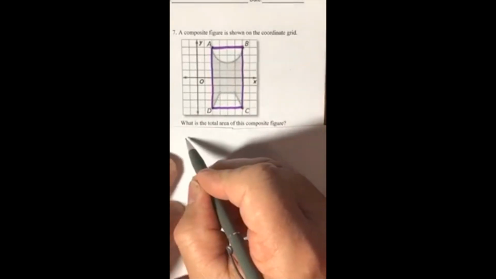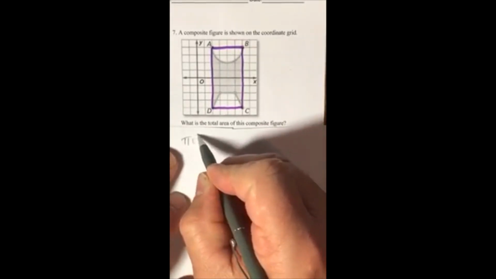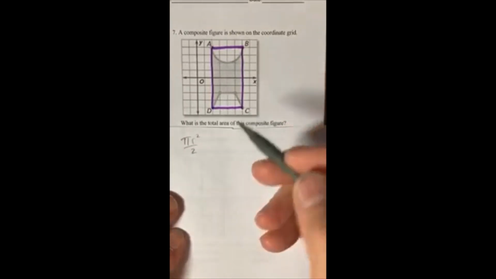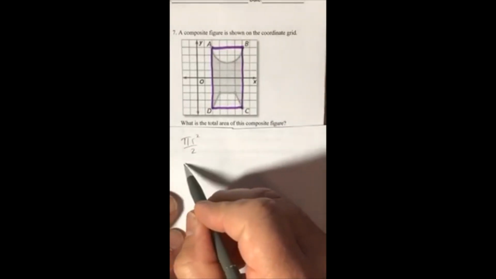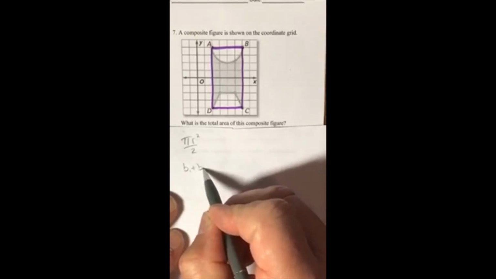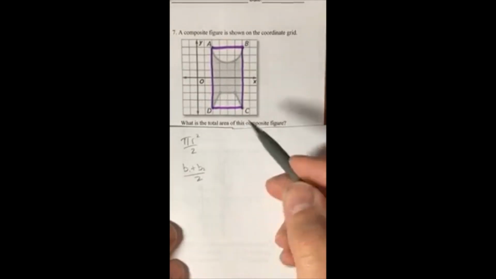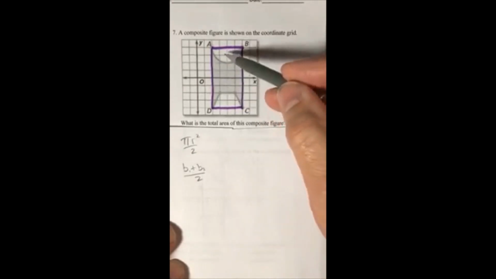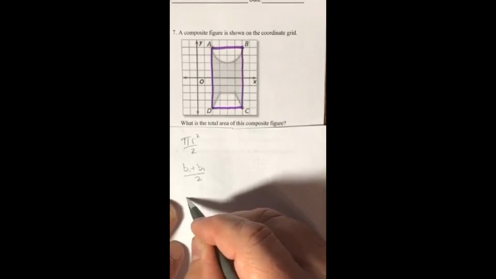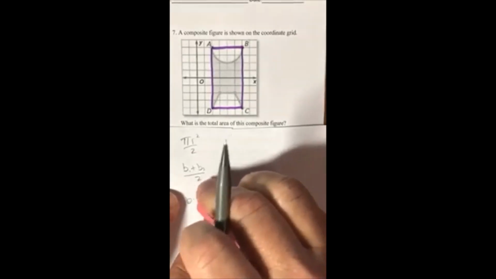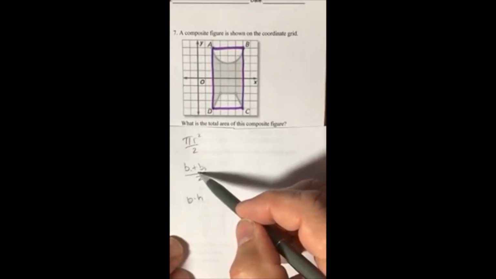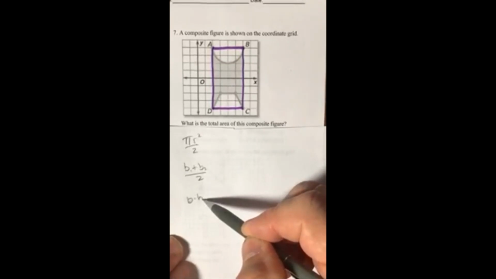We will need to find the area of a half circle, pi r squared divided by 2. Okay, we're going to need to find the area of this trapezoid, which is base 1 plus base 2 divided by 2. And then we need to find the area of this rectangle, which is base times height. Okay, so this is base times height for the rectangle. Now you should see that the rectangle is bigger, so we want to take these two and subtract from the rectangle.